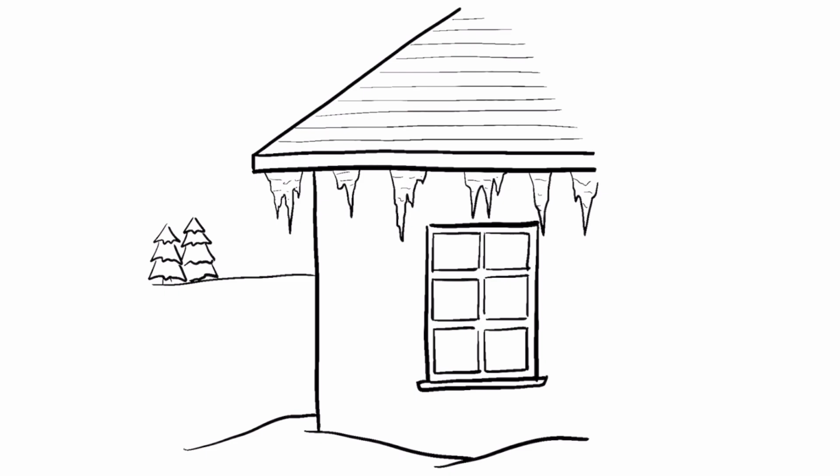To finish it off, add one more wavy line here for another mound of snow. And now you've got some icicles.